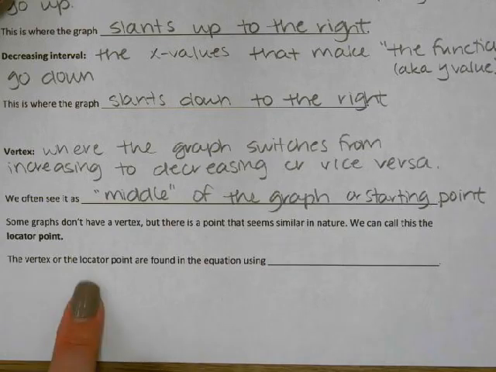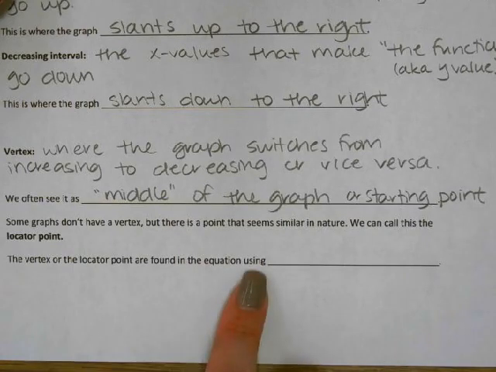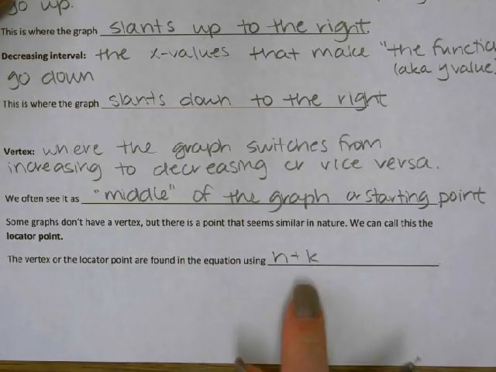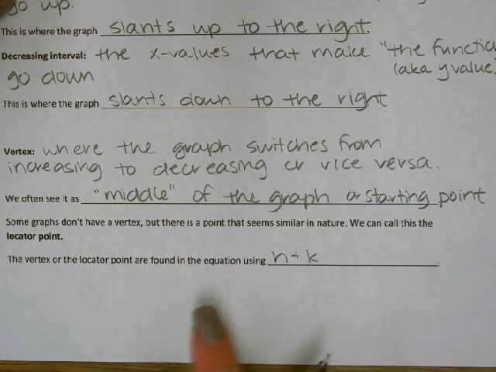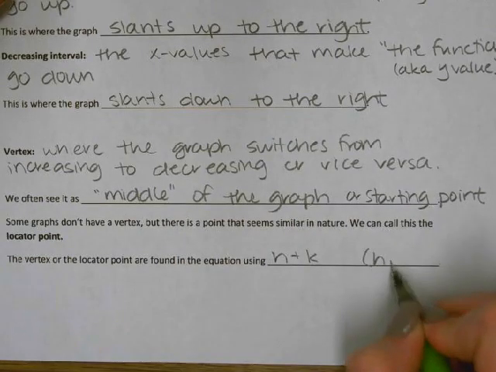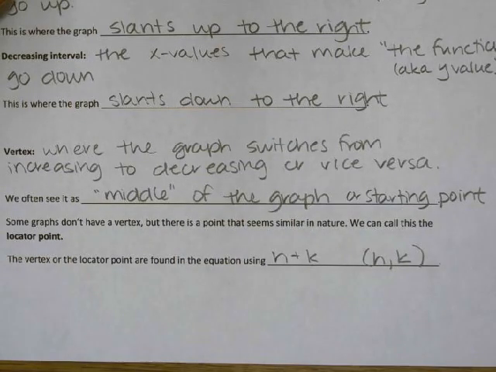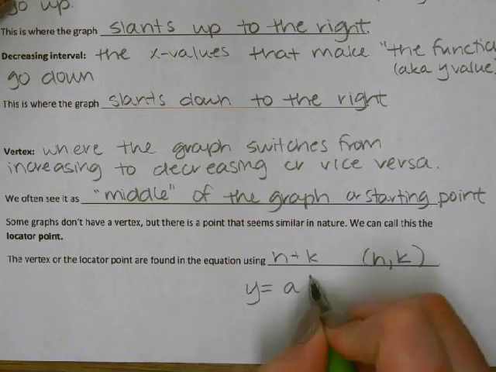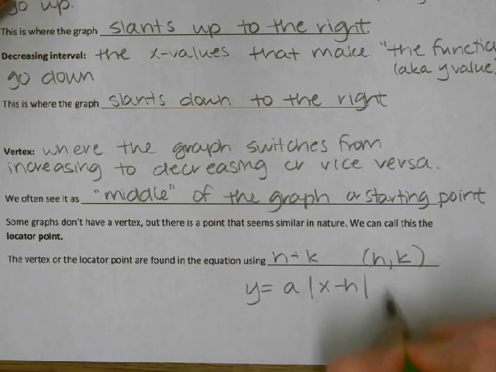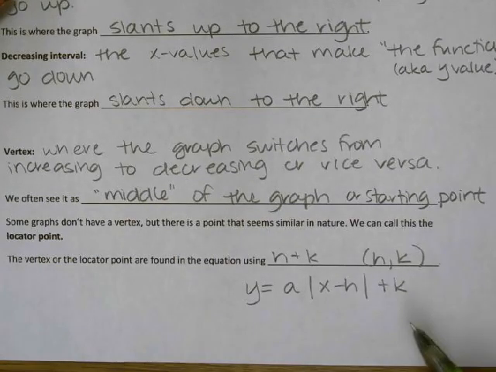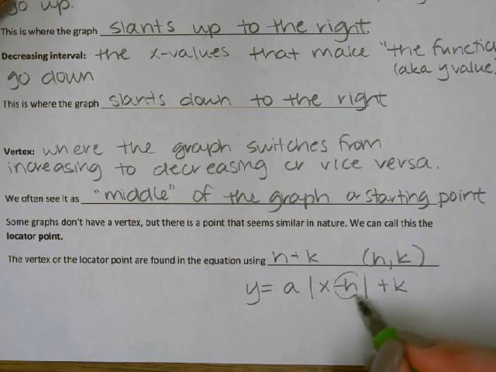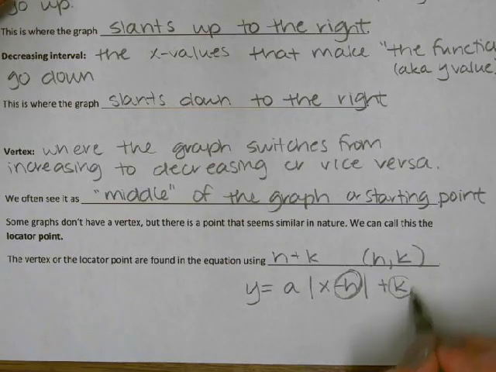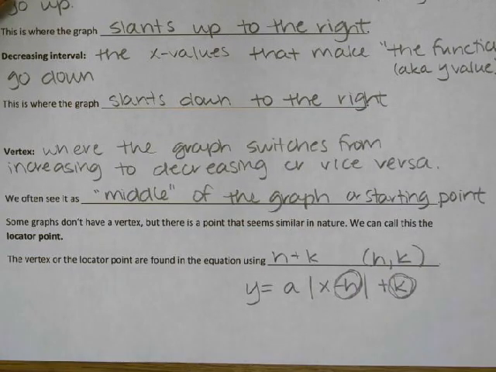So the vertex or the locator point, they're actually found in the equation, and they're found using the letters h and k. And when you write the location of the locator point or the vertex, it's going to be the point (h, k). So when we're using absolute value graphs, we had y equals a times the absolute value of x minus h, plus k. So the vertex from that would be the opposite of this number, the opposite of that number, and then this number exactly. So h and k.